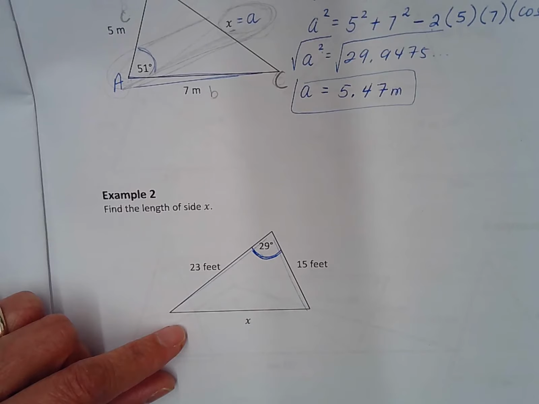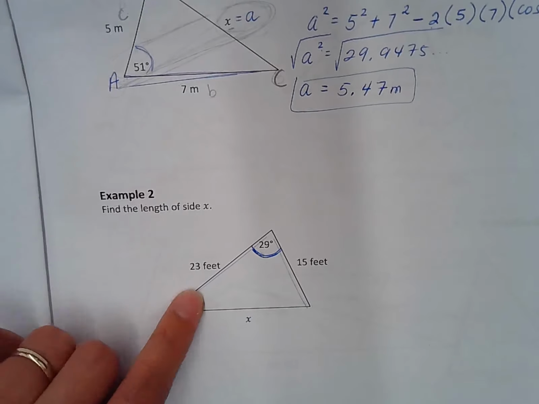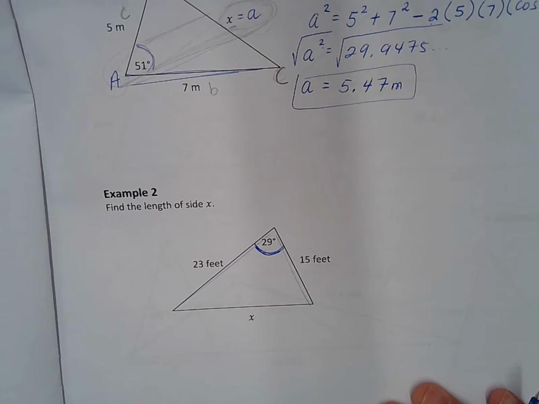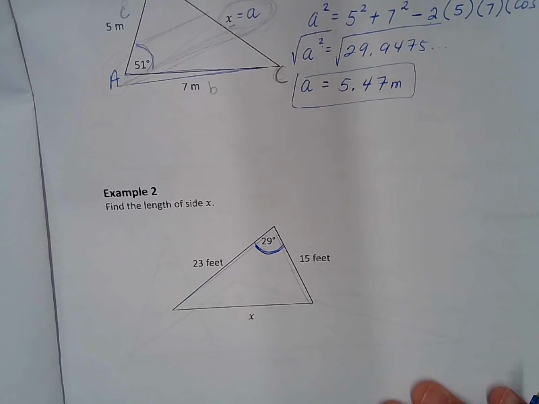When the angle is between these two sides. When you put the angle between 15 feet and x, it will be two sides again. Does it matter what the angle is?